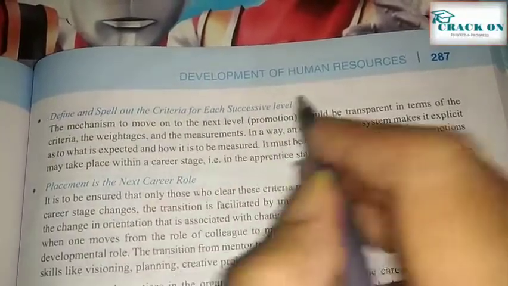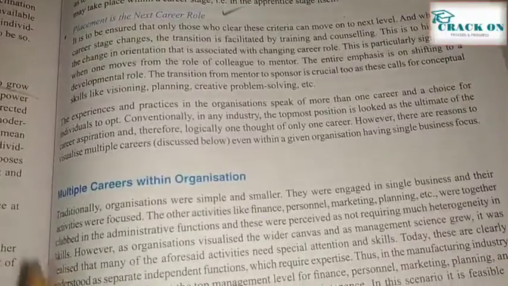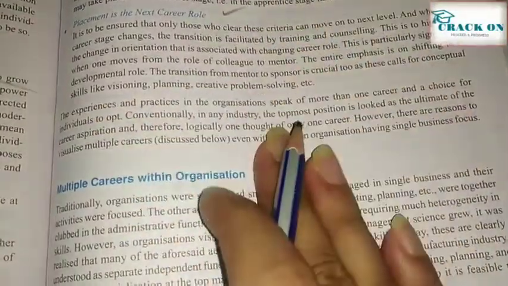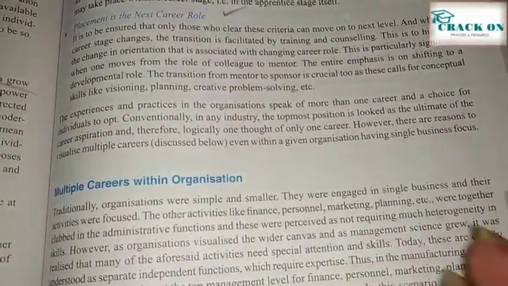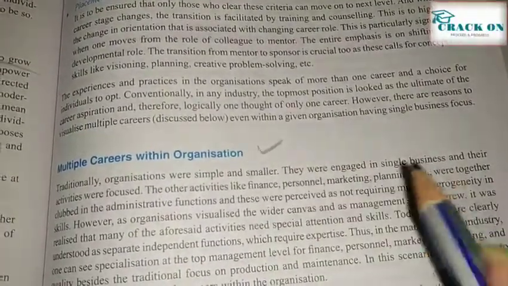Define and spell out the criteria for each successful level placement in the next career role, right? So then next one is multiple careers within the organizations. You can go through this in the book, but with respect to the exam we'll discuss some important points.